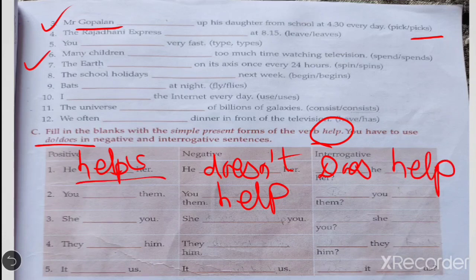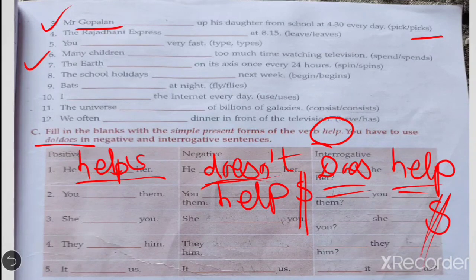Now look here. You have written here helps. But in negative you have used does not help. So remember, s will not come when you use does or do. Same here, does he help. Here also s or es will not come when you have already used does. Now look at the fourth number.